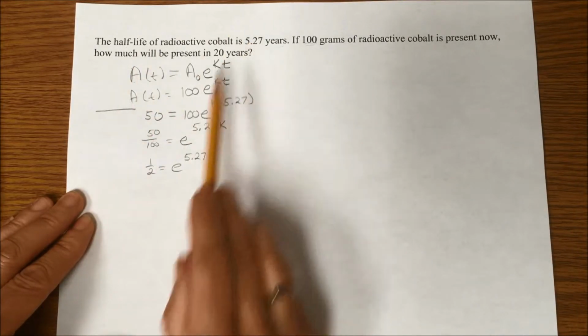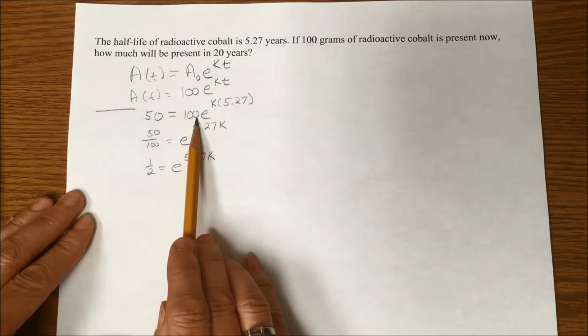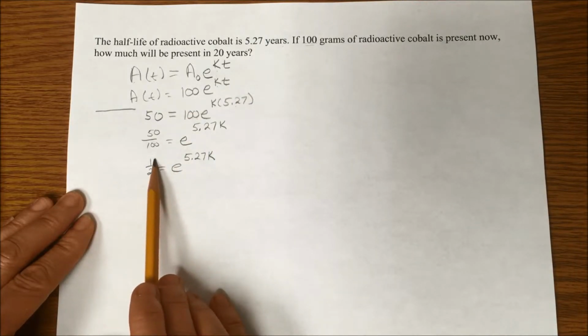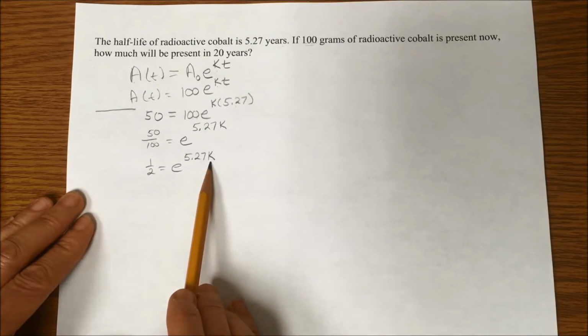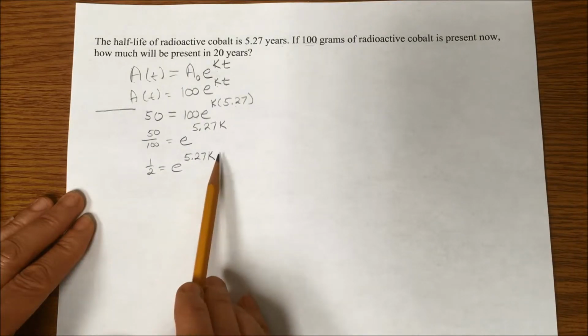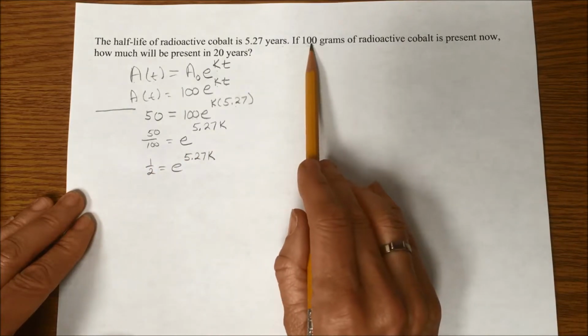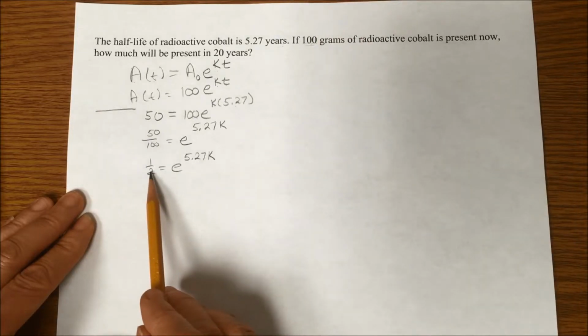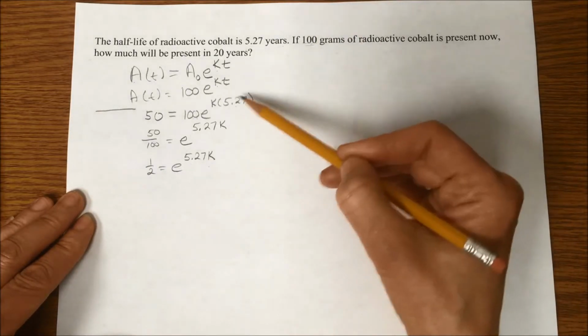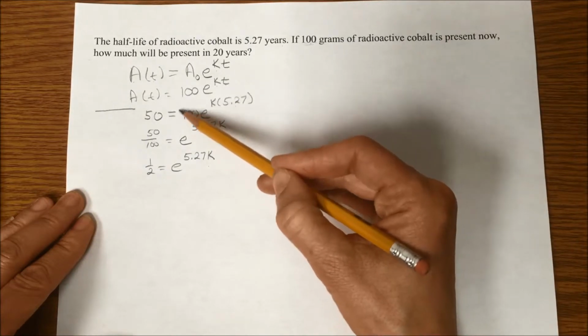Half-life, you don't even have to know the amount that you started with. It'll just end up being 1/2 e to the half-life time times your constant k. And if you want to cut right to this formula, that's fine. You wouldn't even have to have the information on how much of the initial amount you have. But just make sure you don't confuse it with the equation where you do use the initial amount.